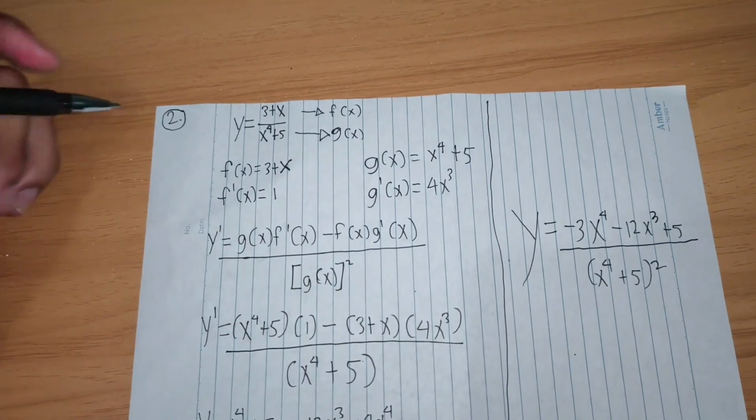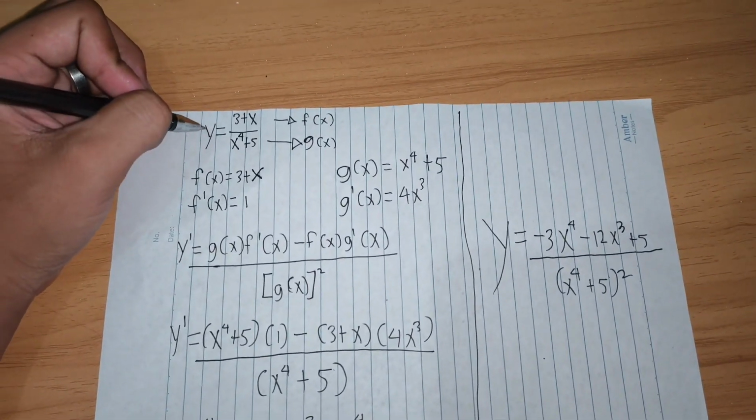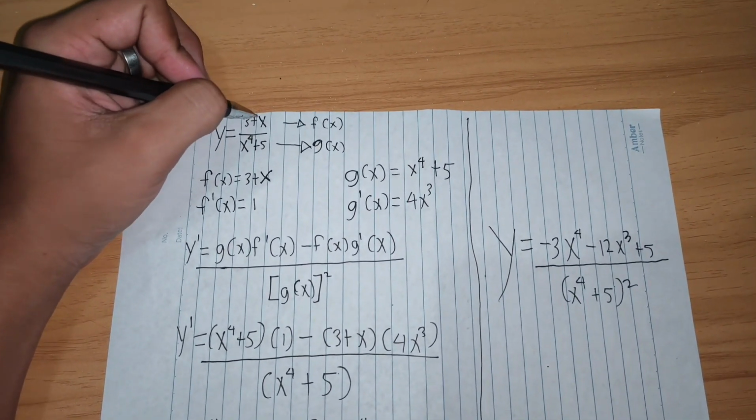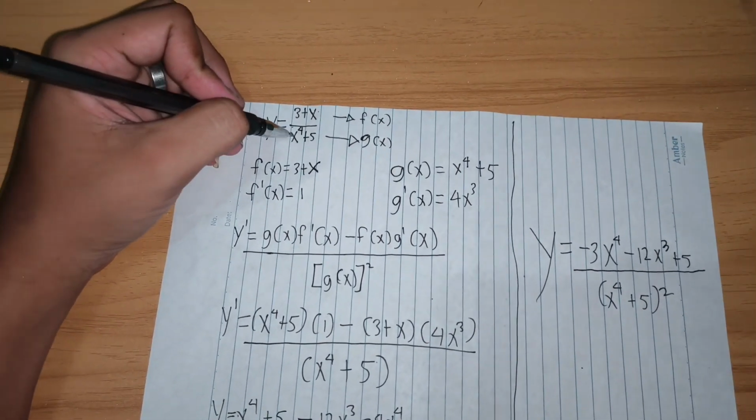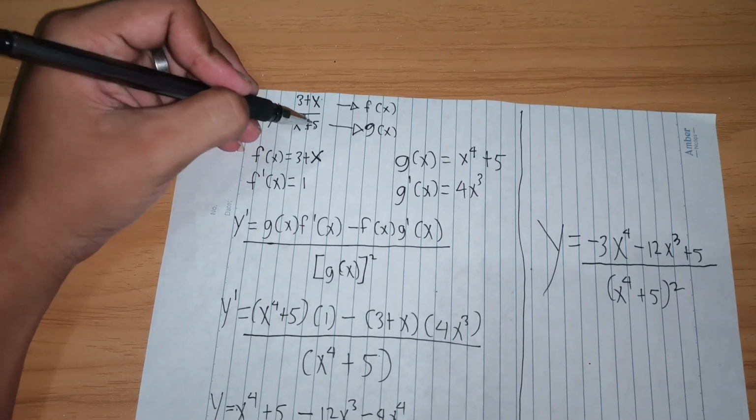Hello guys, my name is Renska Romel and I will be explaining the example number 2 of the quotient rule. So for example number 2, we will have y is equal to 3 plus x all over x to the power of 4 plus 5.